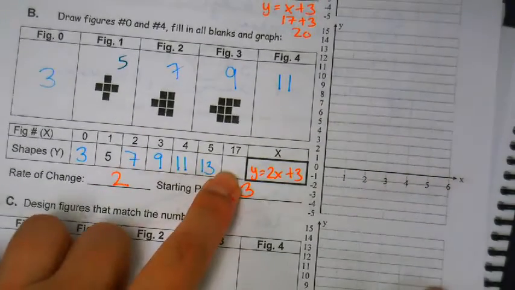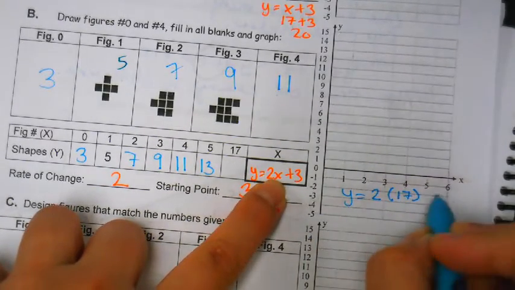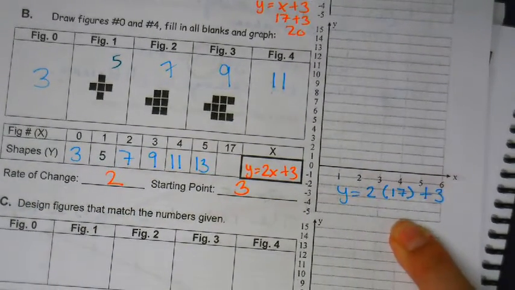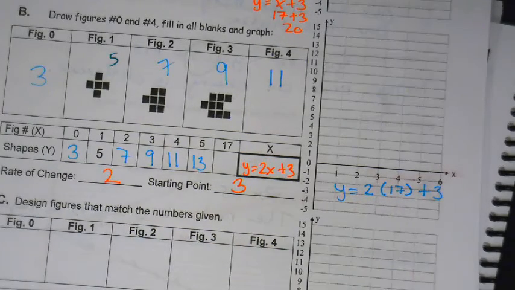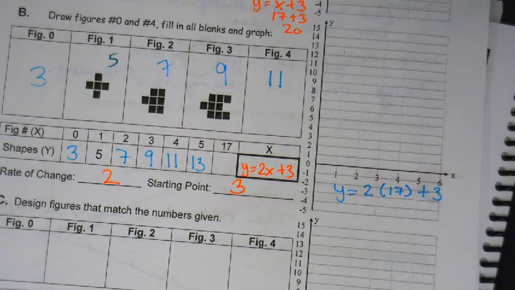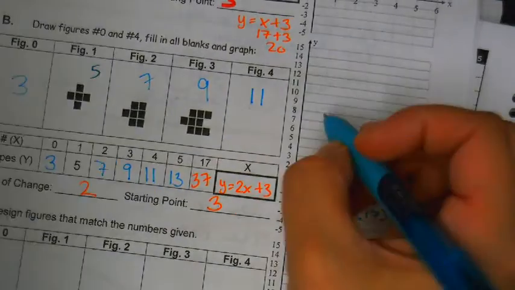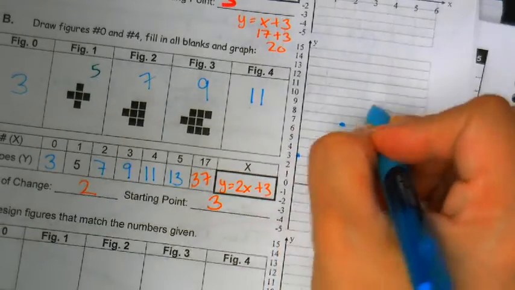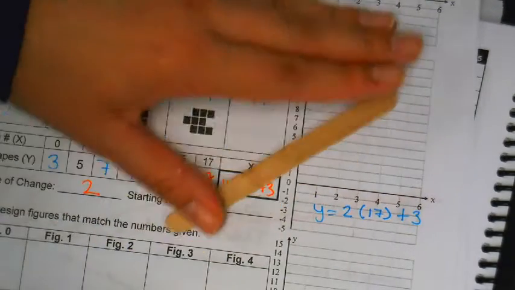So how do I get 17? Well, plug it in. Y equals 2 times, not x, but now I'm going to use 17, plus 3. So let's do this math. 2 times 17, or 17 plus 17. 17 plus 17 is 34. Plus 3, 37. All right, so (0, 3), (1, 5), (2, 7), (3, 9), (4, 11). And we're going to connect.